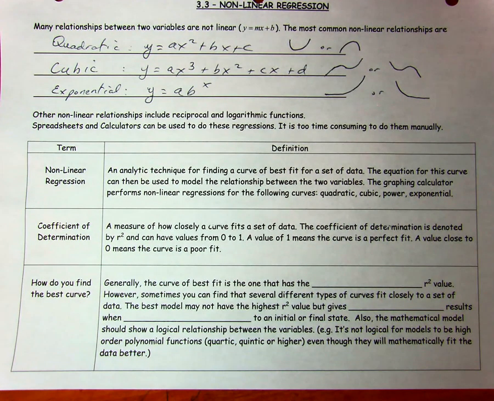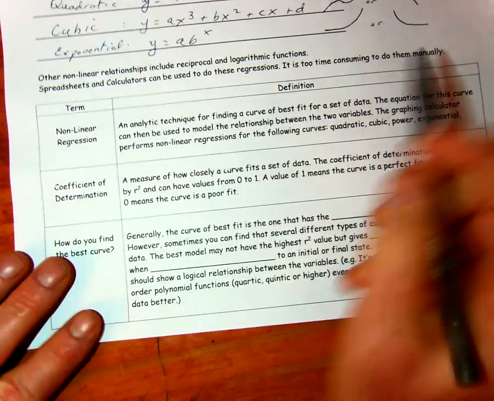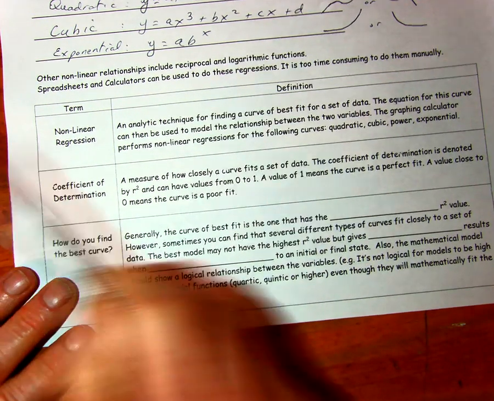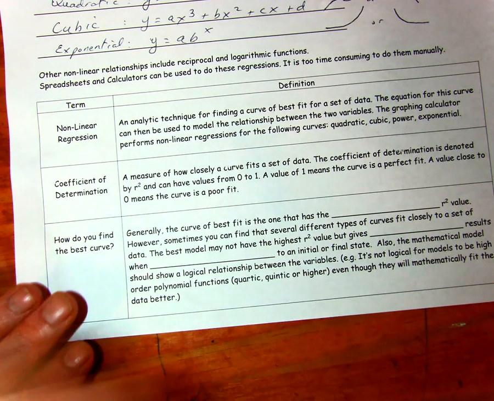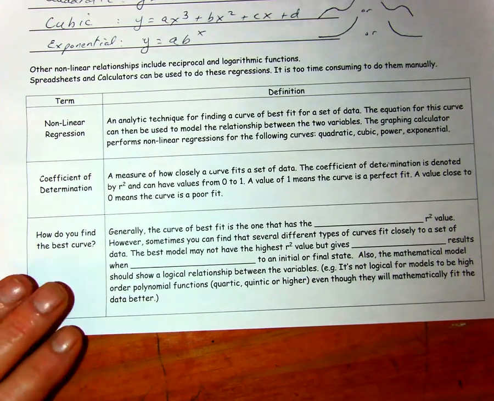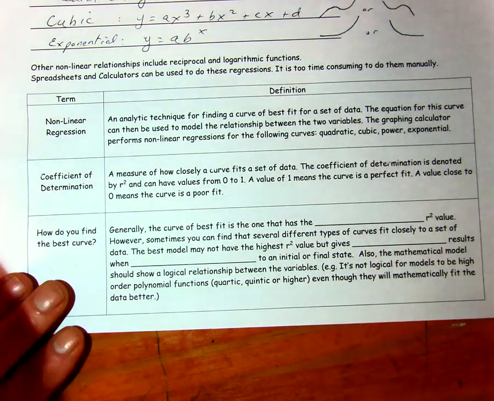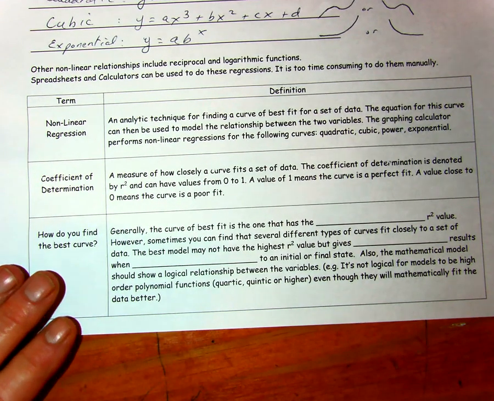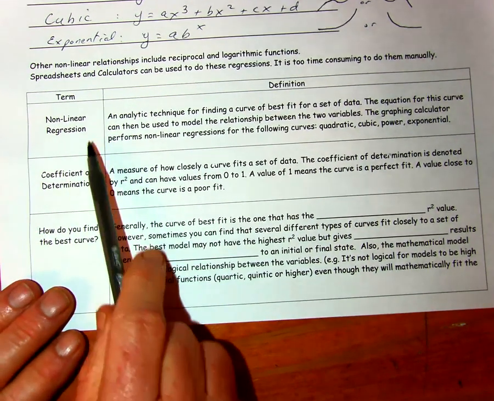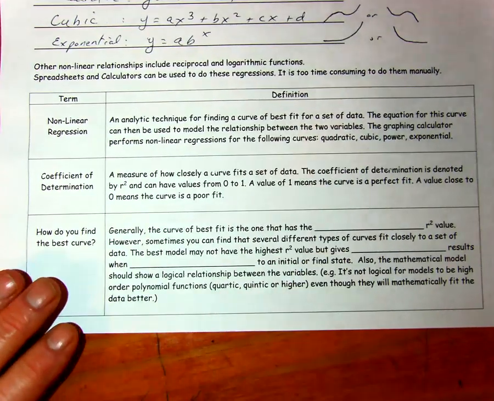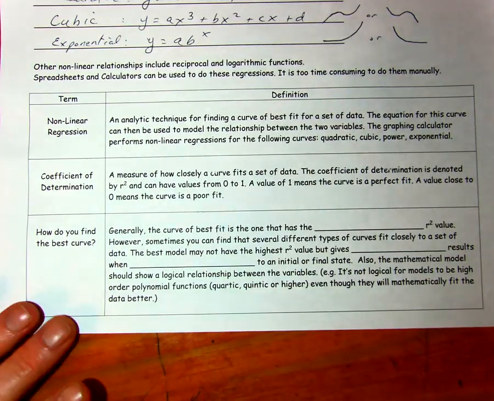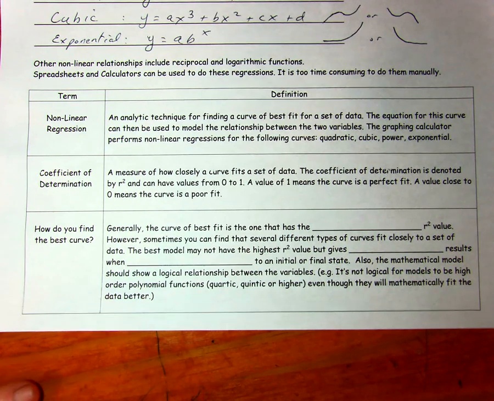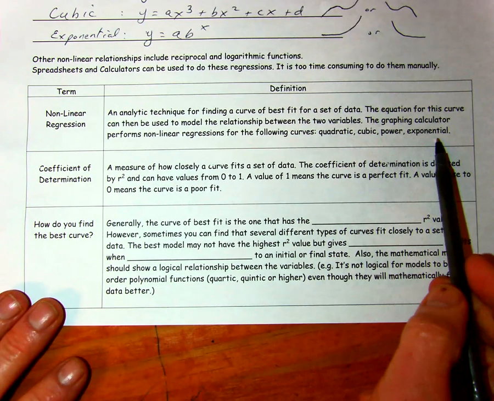Okay, we're good. So when we model things with non-linear models, we're not going to do it manually. It's way too complicated. The last 2 days, we did linear regressions manually, yesterday with a complicated formula. The formula is going to be more complicated for non-linear, so we're not going to do it manually. We're going to use a graphing calculator or a spreadsheet, and again, these are the most common ones.